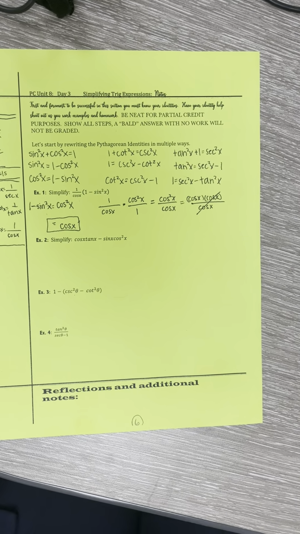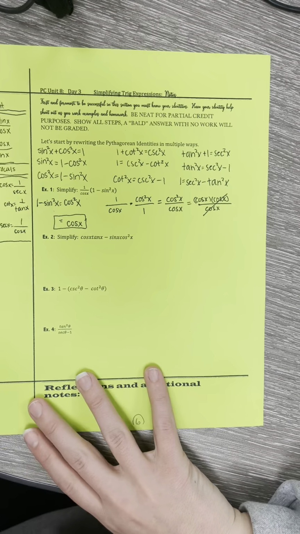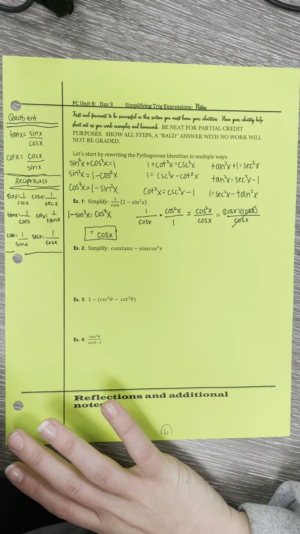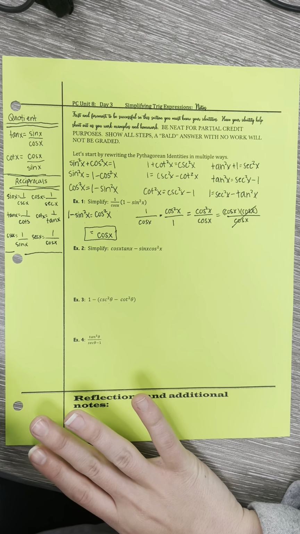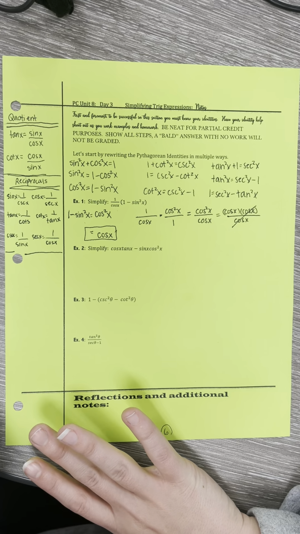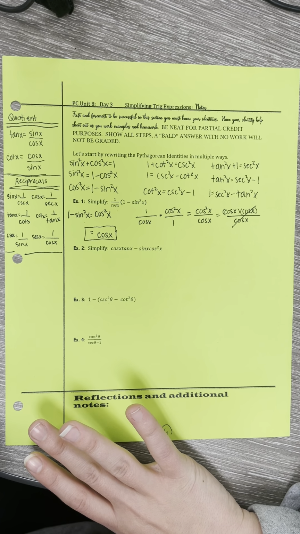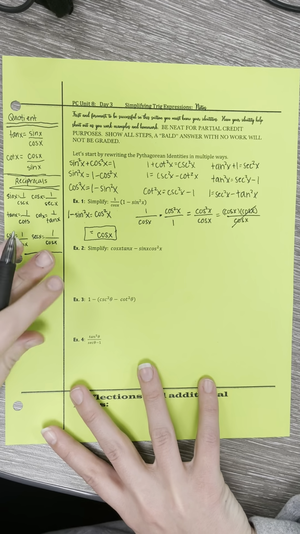All right, let's move on to number 2. And again, you will find that there's actually multiple ways to solve these. I have already found more than one way to solve some of these, more than 2 ways to solve some of these. So if you are creative and you find a different way, but you still get the same simplified answer as you should, then that is absolutely fine. All right, so let's start with this one.